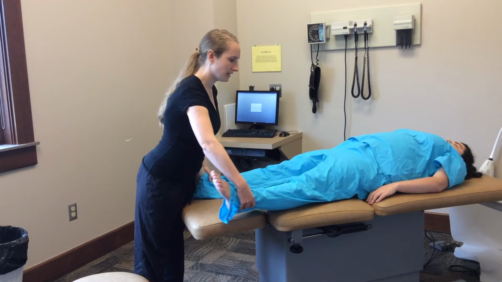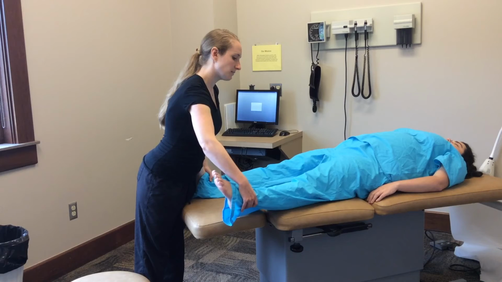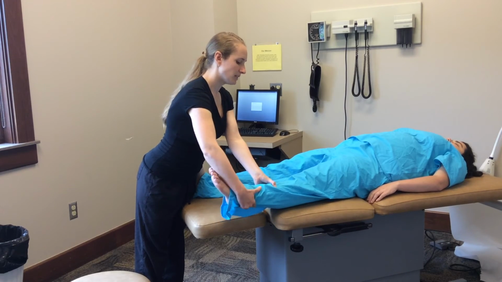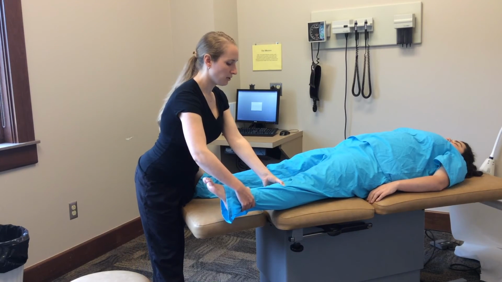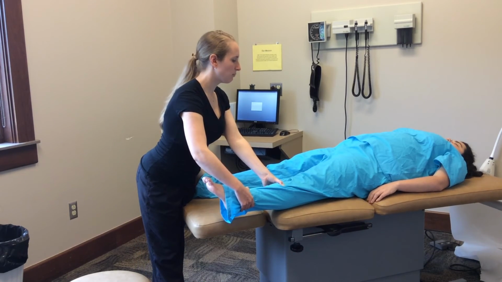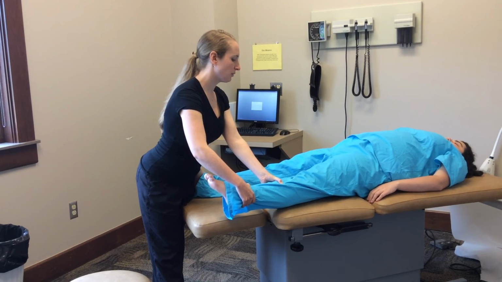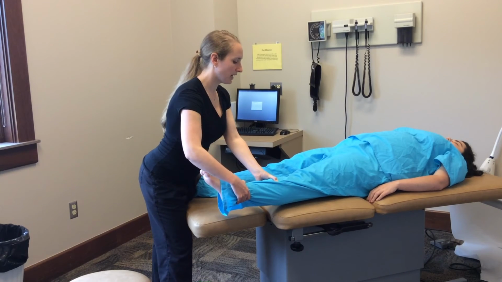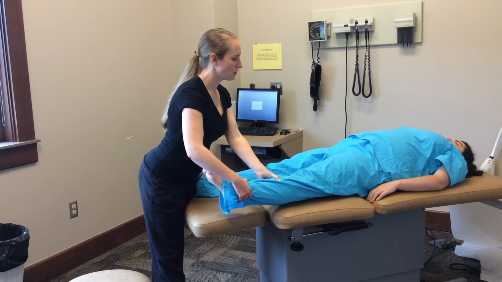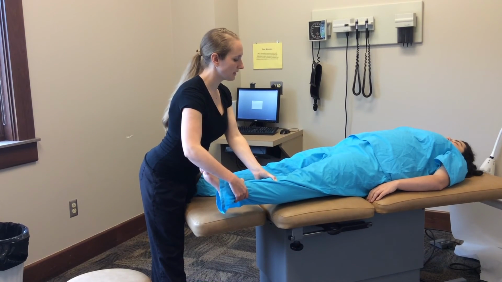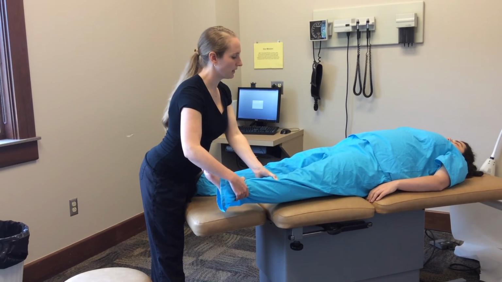Bring that leg out again into abduction. Find that softening spot. Internally rotate that leg. And you pull it inferiorly. And pull your left hip up for 3, 2, 1. Relax. And you pull it out. And pull that left hip up for me for 3, 2, 1. Relax. And one more time. 3, 2, 1. Relax.